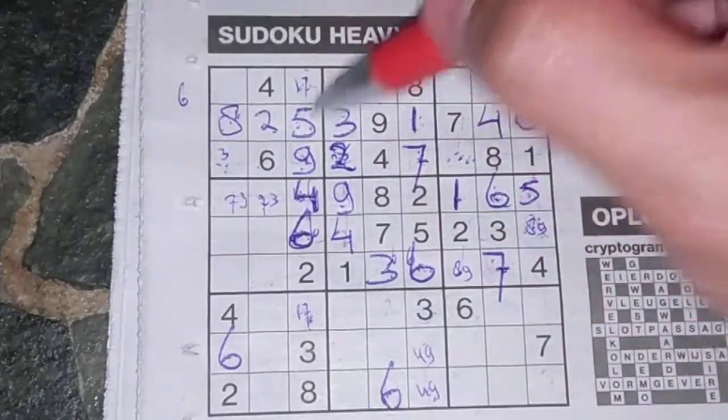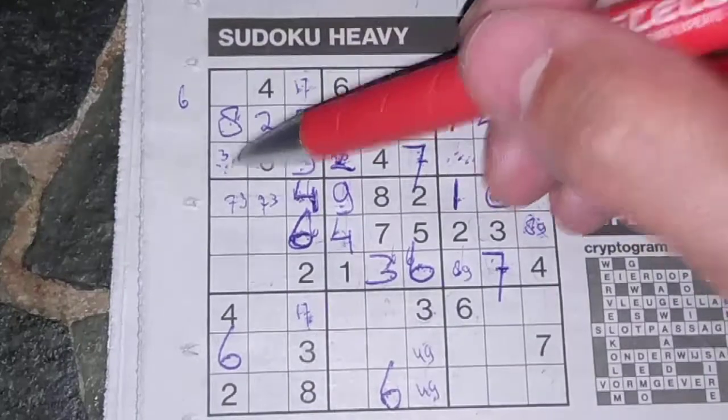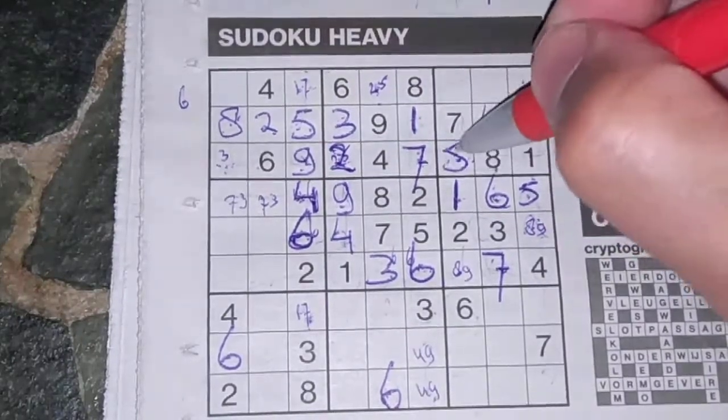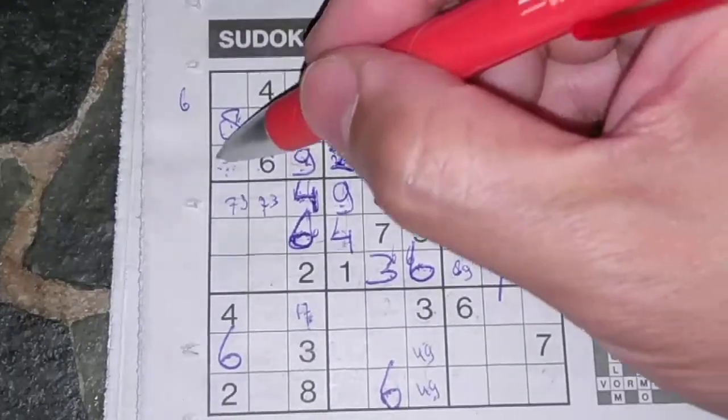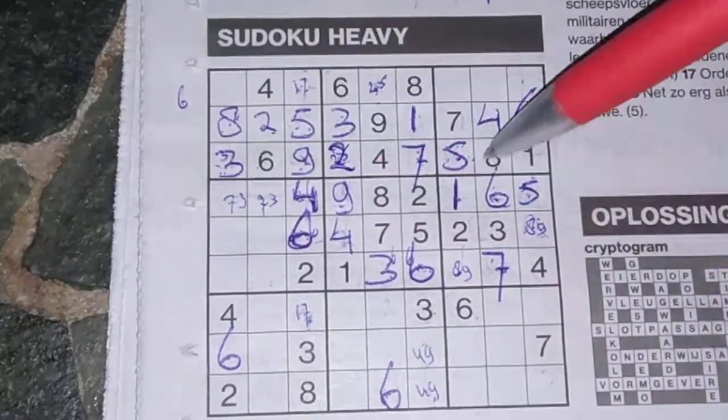Yes, we have a 5 here, so this cannot be a 5. This should be a 5, and this should be a 3. 3 and a 5, yes.